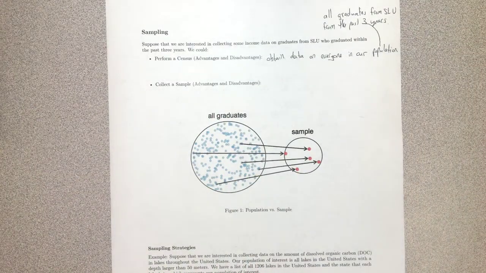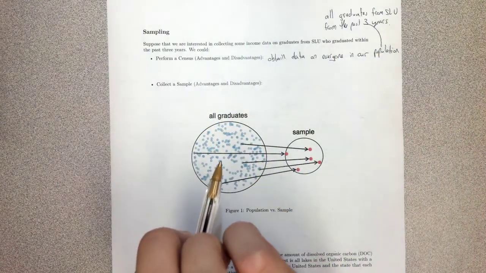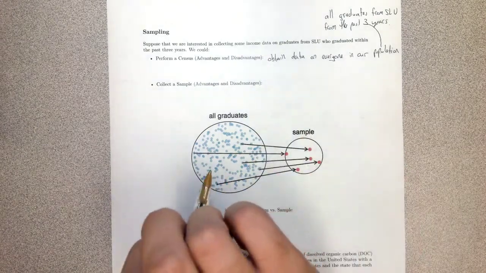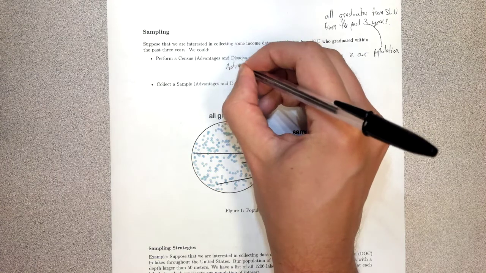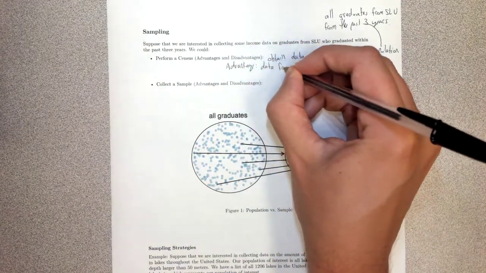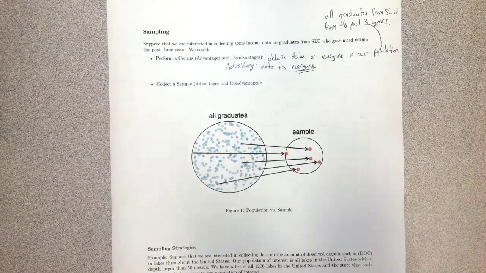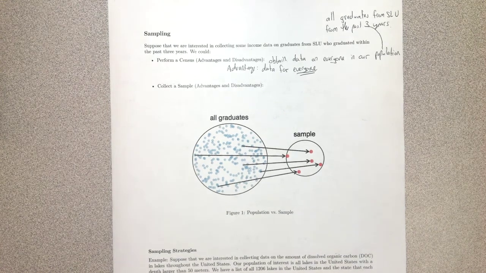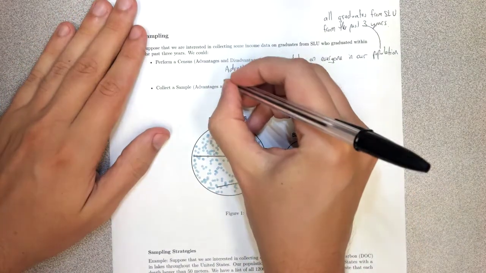Okay, and so an advantage of this, you could take a second to think about why this would be good and why there would be some disadvantages with this approach. For an advantage, the most obvious one is that we have data for everyone. So that's really good. We've collected this income data on every single recent graduate that we're interested in.